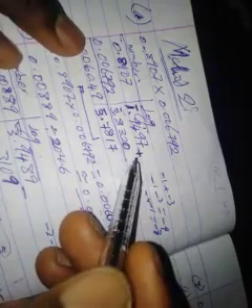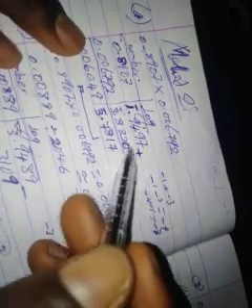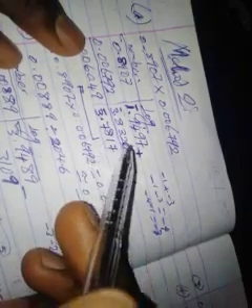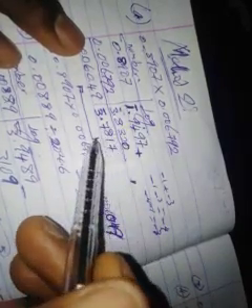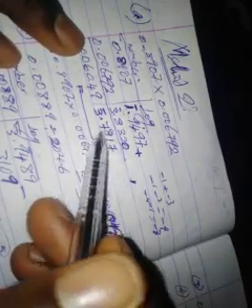Now let's add up the logarithms. 7 plus 0 is 7. 9 plus 2 is 11. Put down 1, carry 1. Down 1, this is 8. Now 1 plus 4 is 5. Plus 3 is 8. Put down the 8. 9 plus 8 is what? 17, right? Put down 7, carry 1.